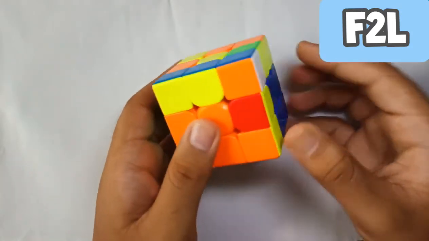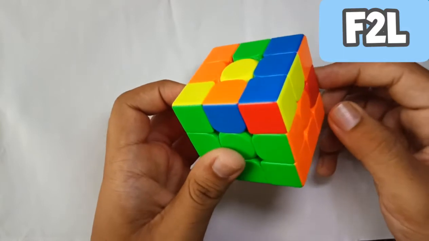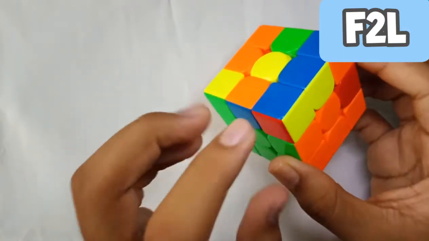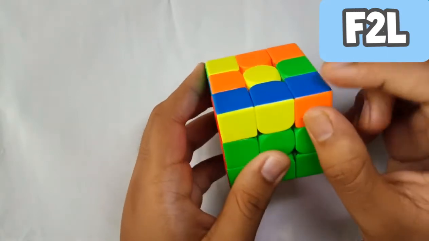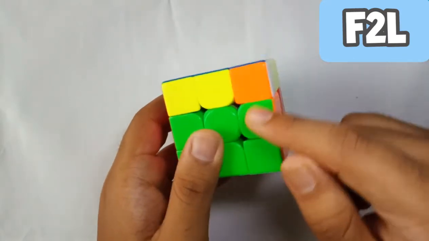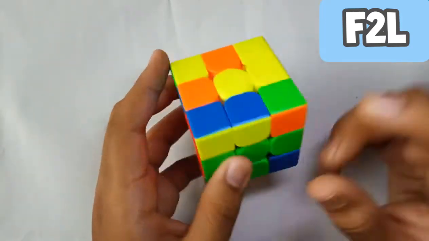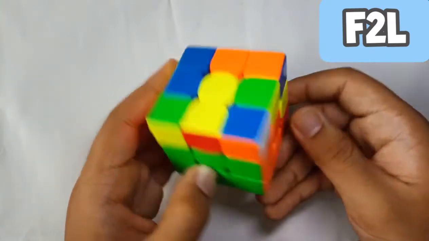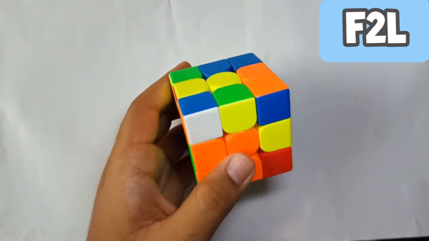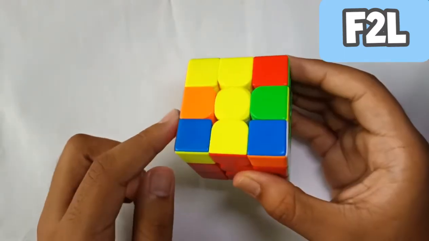So for hiding the corner, you can use any empty slot, and you can just use the empty slot on the back. Now for hiding the corner, the thing you need to remember is when you hide it, make sure the white is not going down. So you need to hide it, and then you need to place the edge on the opposite, and then you can actually solve it.